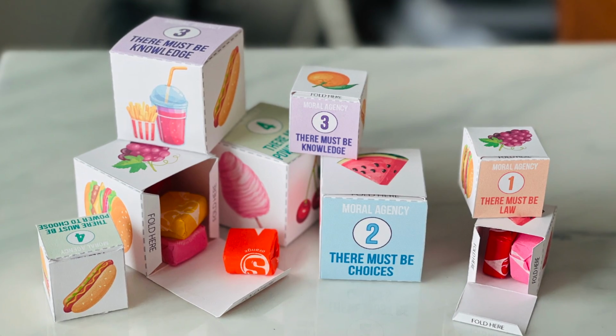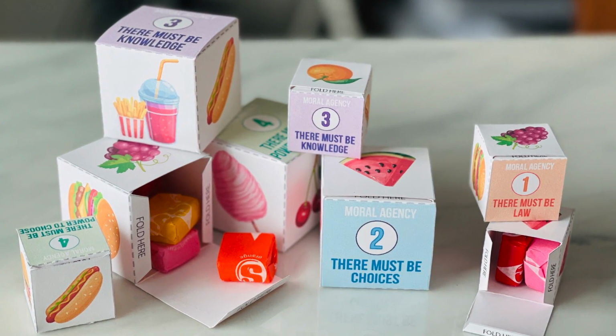And you want to talk to them about agency. In order for agency to be fully functional, there has to be law. They have to be laws that are spoken and communicated clearly. There has to be law for agency to work. So when I say things like, okay, choose the one that's healthiest for your body, then you can make the right choice. That's the first step in the agency process. The second piece of moral agency is that there must be choices.